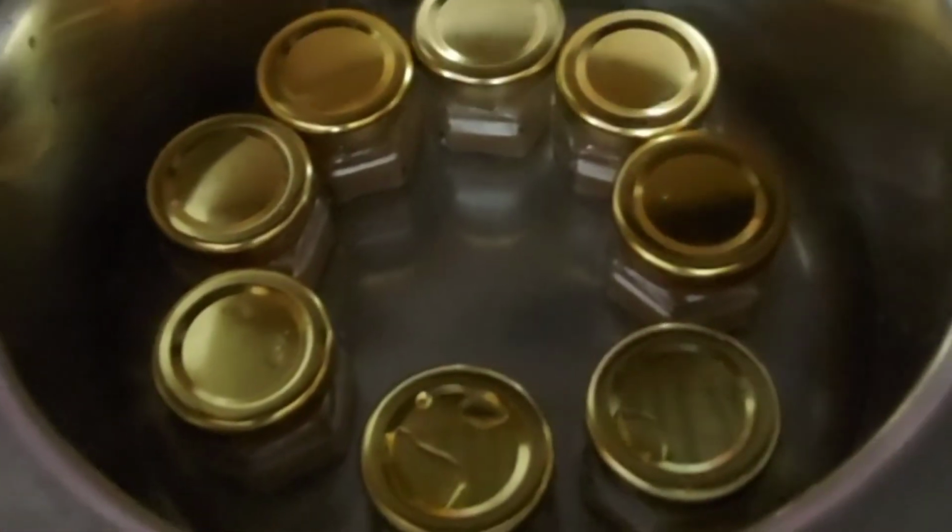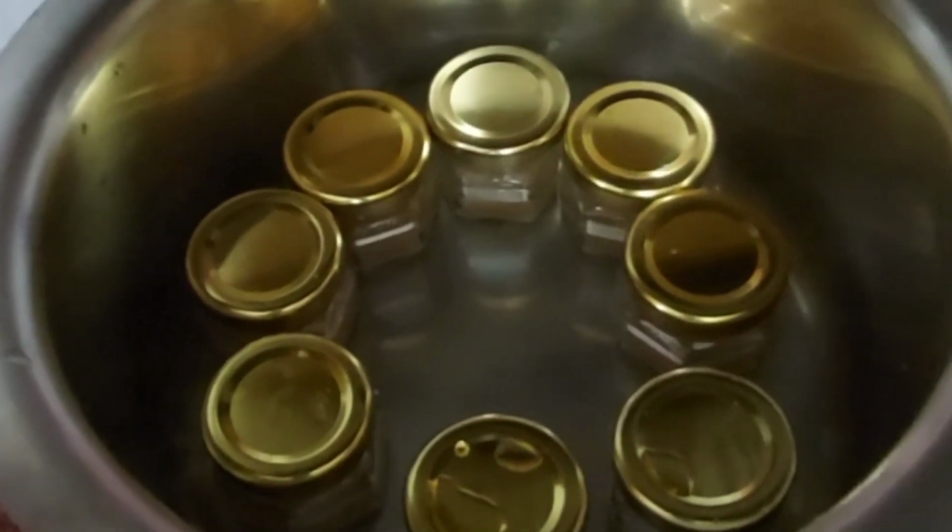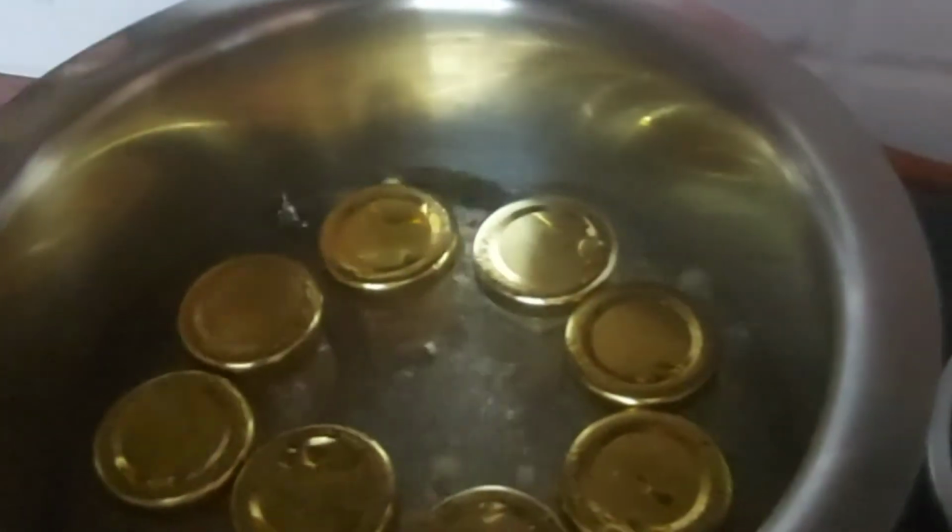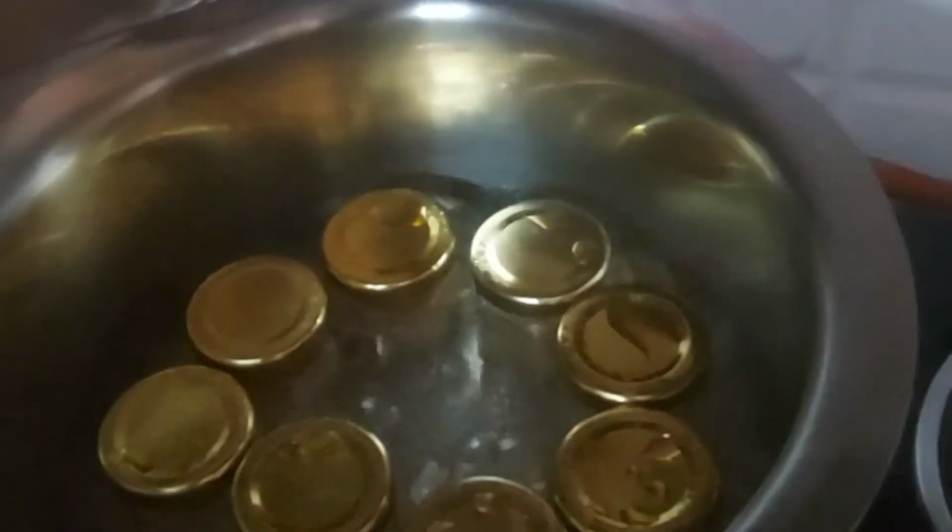Now I've placed these jars and I have filled up the water. Now I will close the vessel and I will light up the gas. As you can see, the water has started boiling and I will keep my mason jars in the boiling water for 15 minutes.